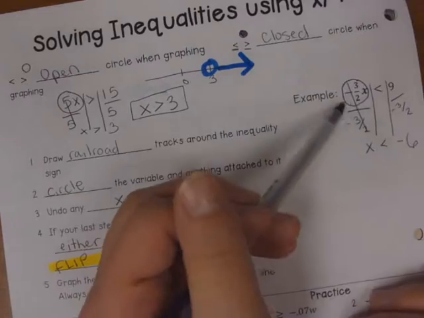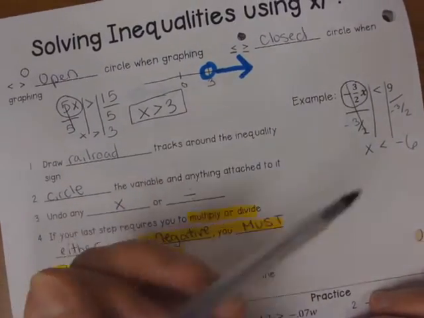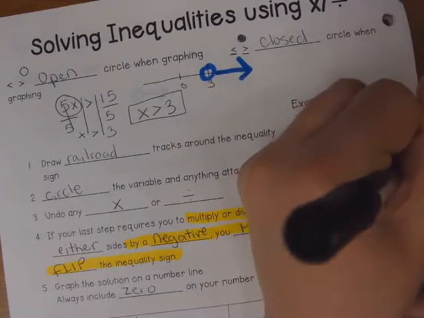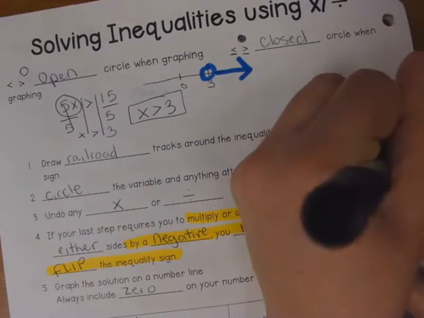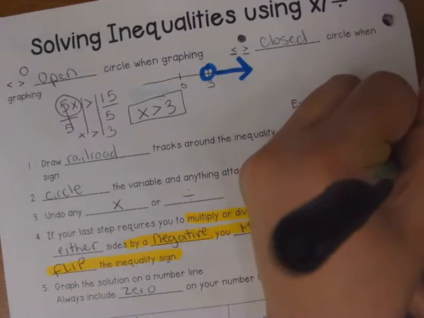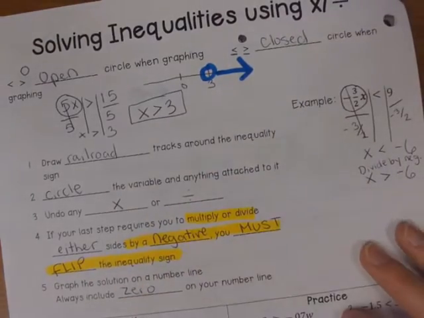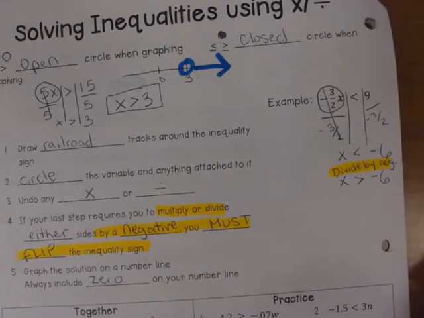But in this case, if you notice, we divided by a negative. And if you divide by a negative, you have to flip the sign. I'm just going to write that in. Divide by a negative, so you had to flip the sign.